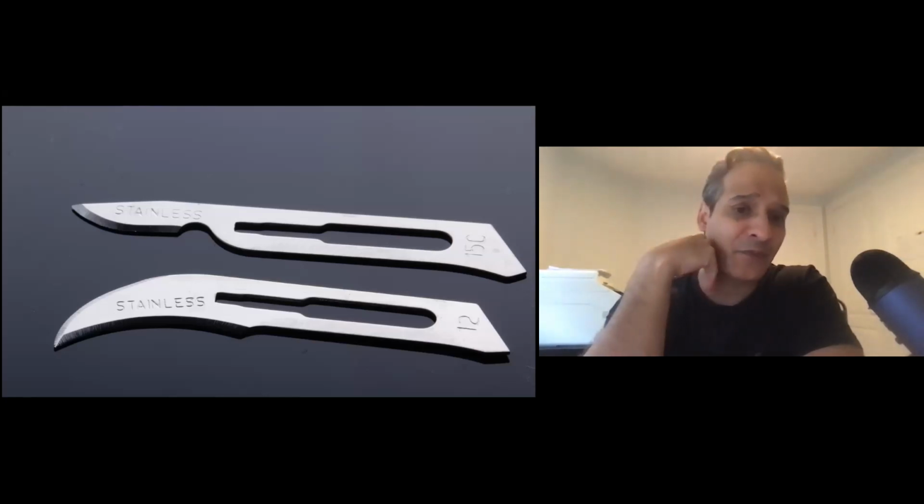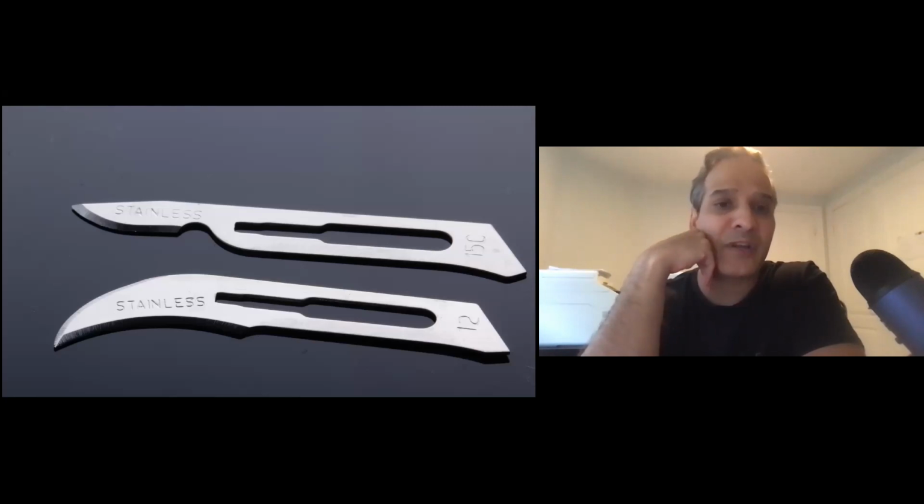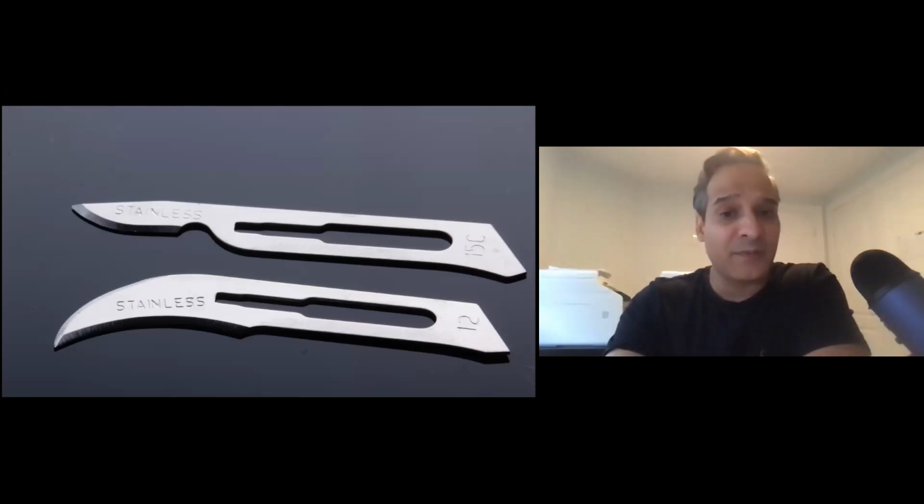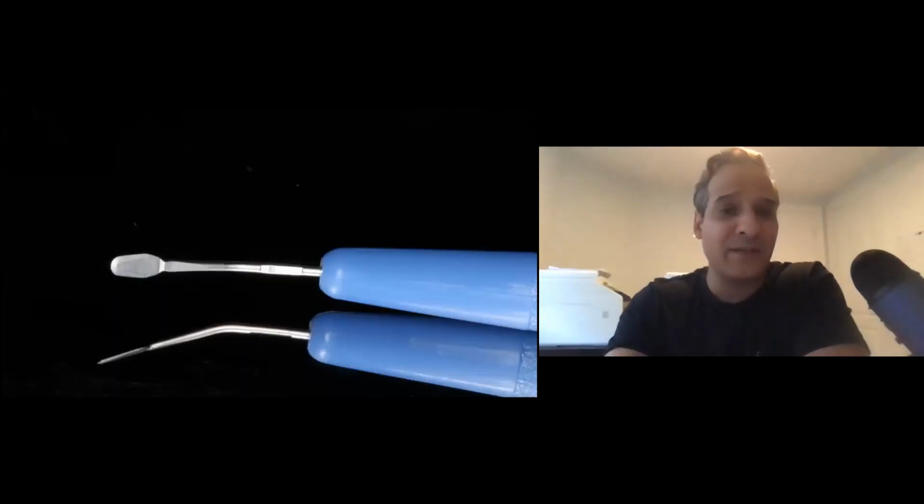And then sometimes for tuberosities, a 12B or 12. And then for working around the teeth, I like to use a 15C blade, sometimes a 12. Sometimes I use these micro blades. This is an ophthalmic blade that is very nice for making small little tunnels and small little incisions. It is very minimally invasive, but it's very sharp, and it worked really well for small areas.